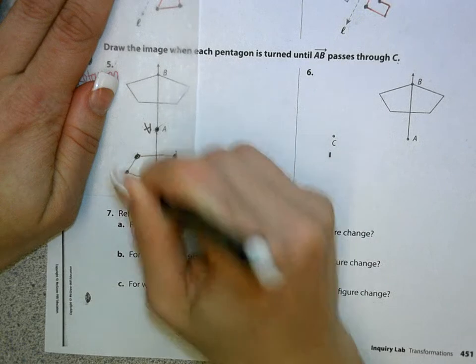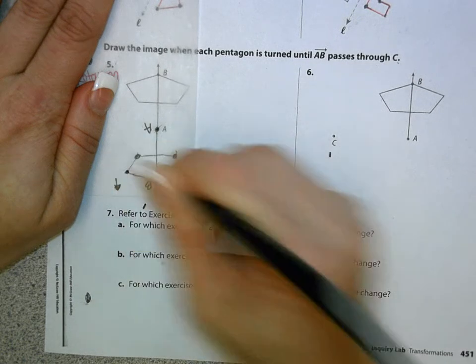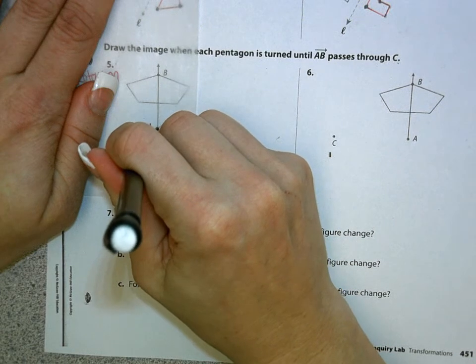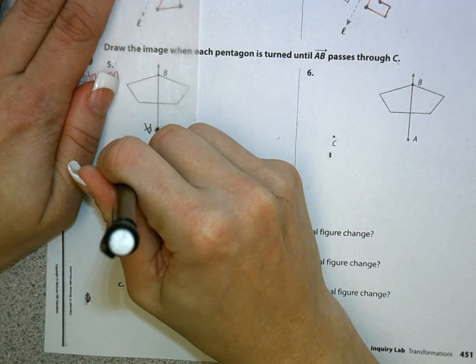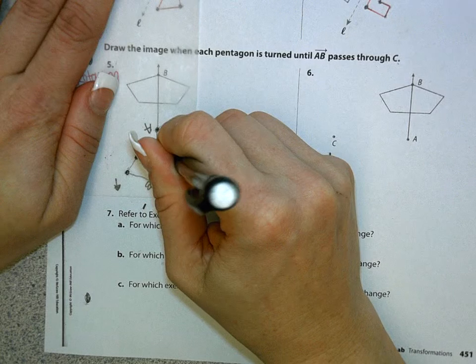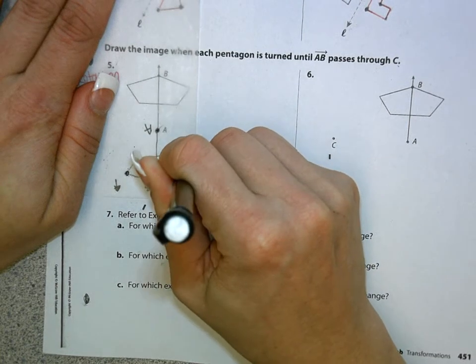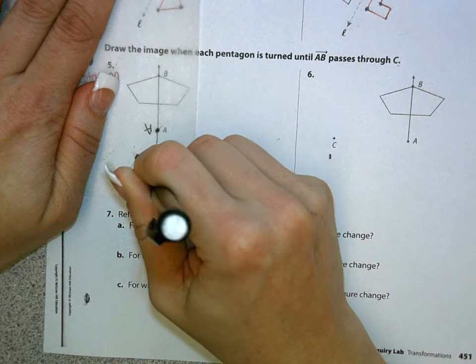And then make your edges or your dots. And then once you've made your dots, you can connect them. So just push really hard to make those dots, so you're actually making holes in the patty paper.